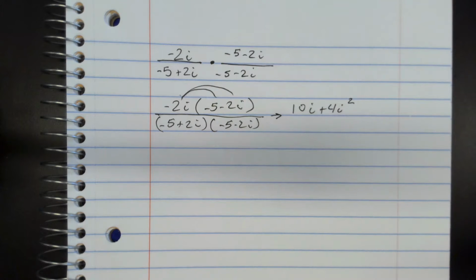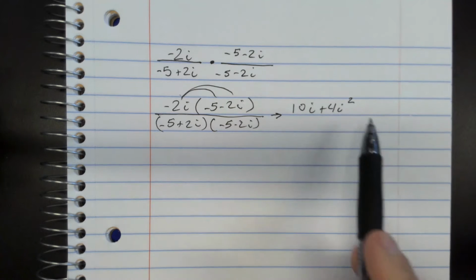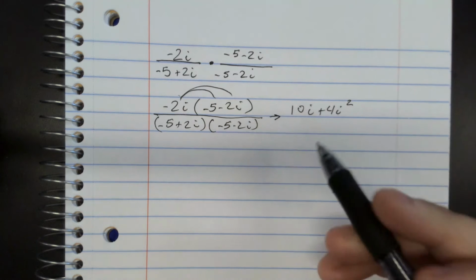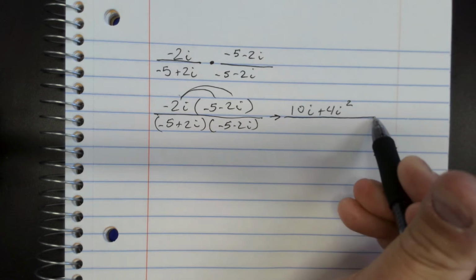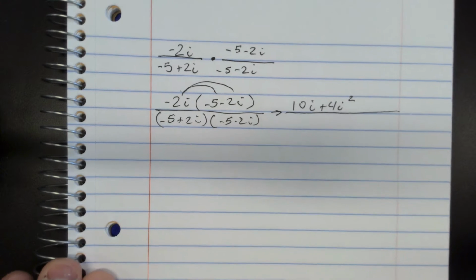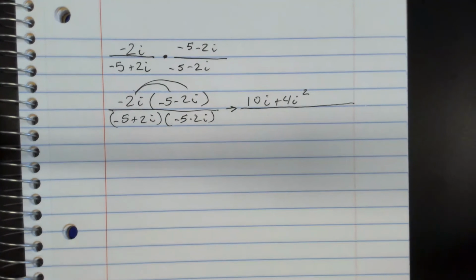Now, something should have dinged inside of your heads just barely. What is it? Yeah, so we already know, we'll simplify it here in a second, but i squared is negative 1, right? Over. How am I going to simplify the bottom? Yeah, FOIL. Here we go.